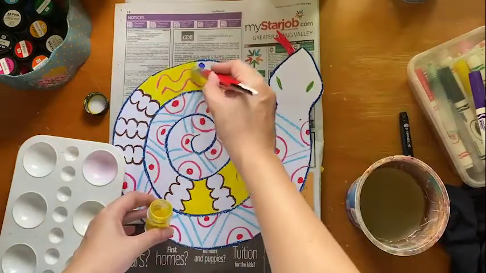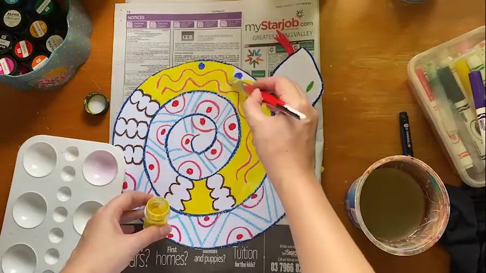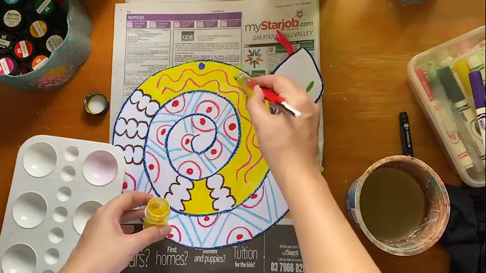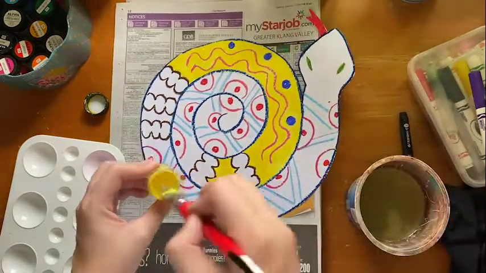This part might take quite some time. You really need to focus on where you're painting it. Of course, if you want to add some different color, you can do so. It's really up to you.